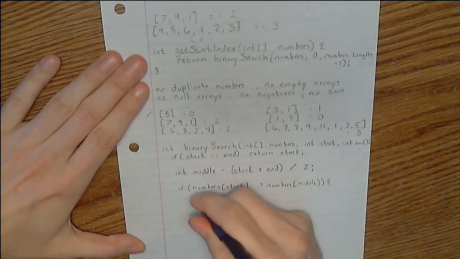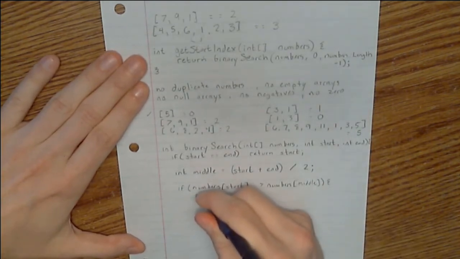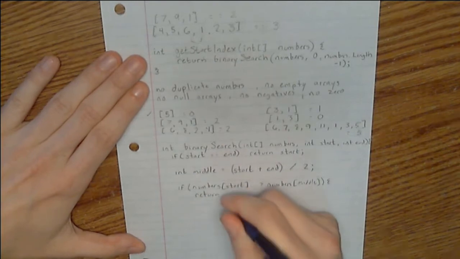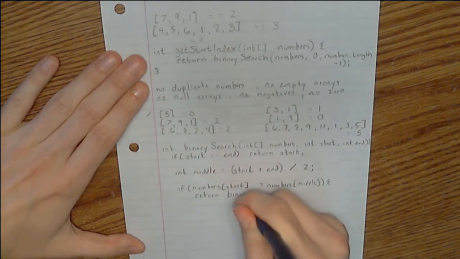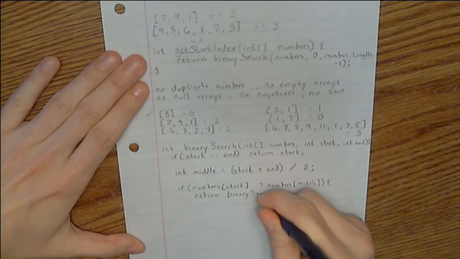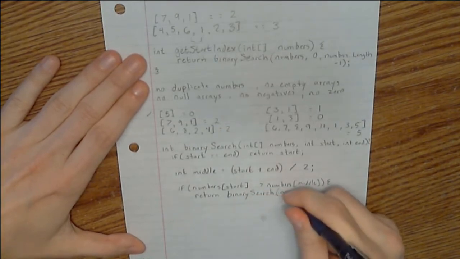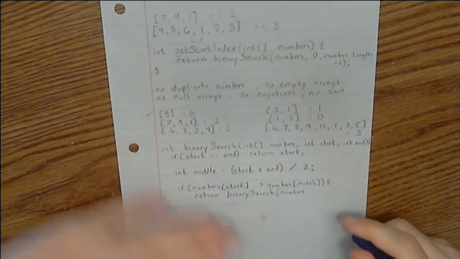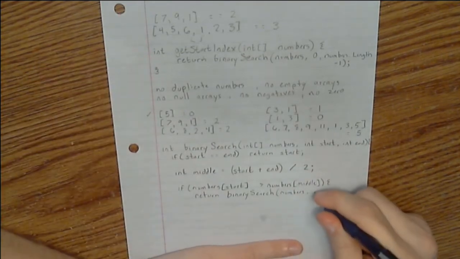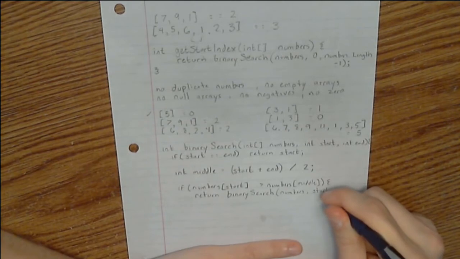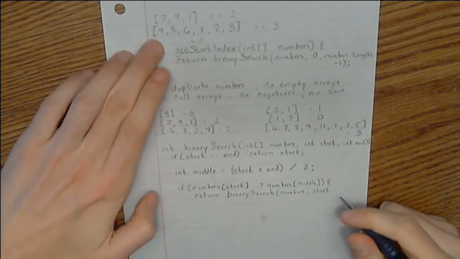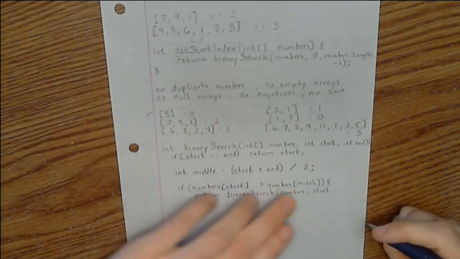then we want to call binary search again. With our start index, because we're looking in the left half, start stays the same, and our new end index is going to be middle.